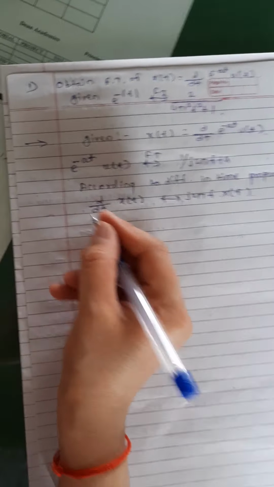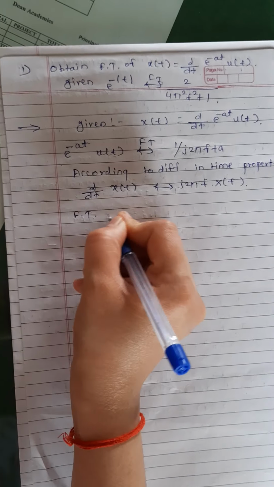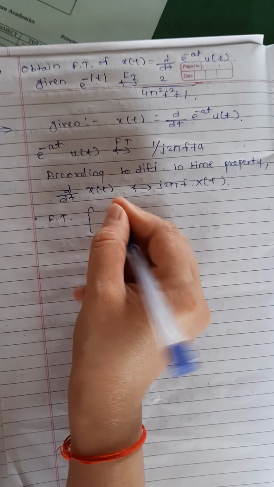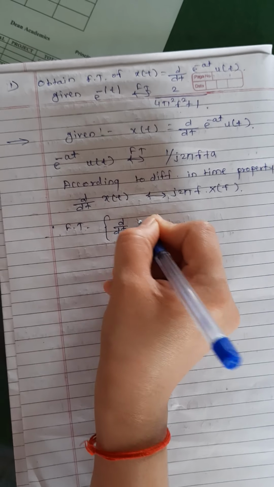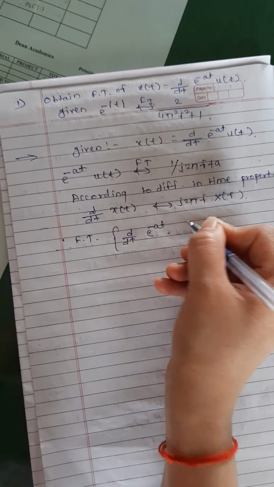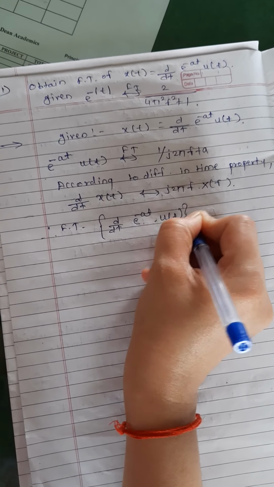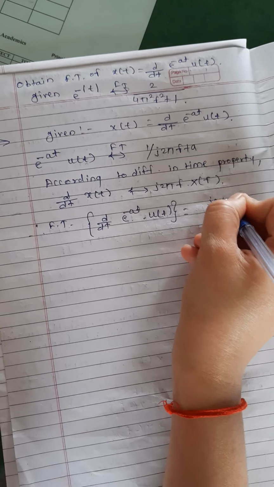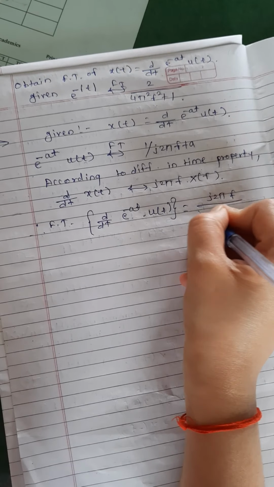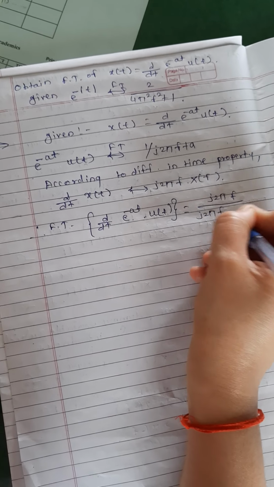Therefore, the Fourier transform of d by dt of e raised to minus at u of t is equal to j2 pi f divided by j2 pi f plus a.